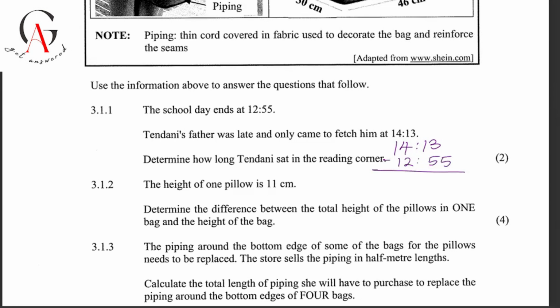You had to subtract that and you ended up having, yes, we have the answer as 1 hour, 18 minutes. Okay.